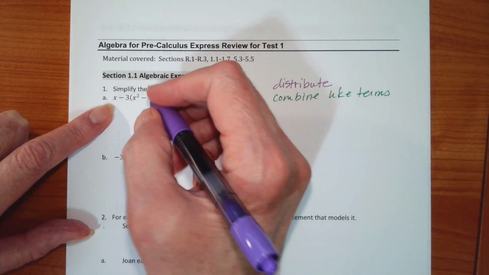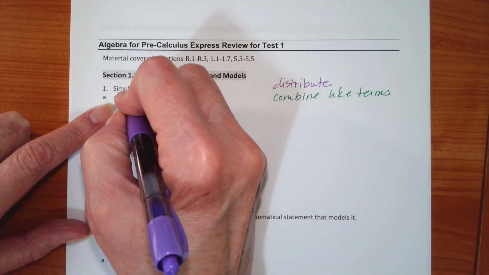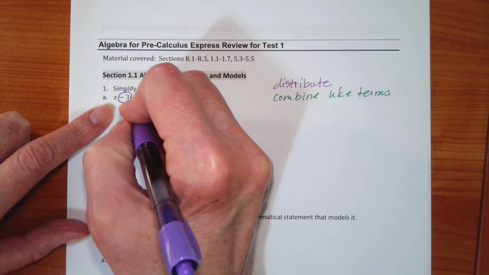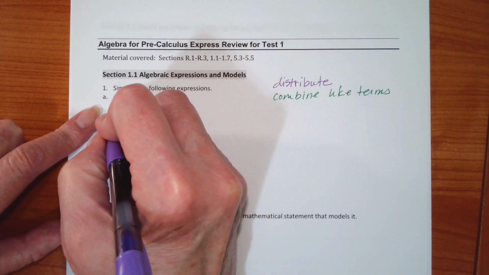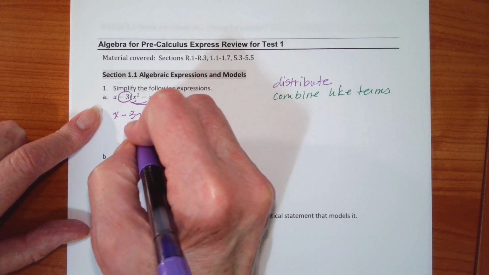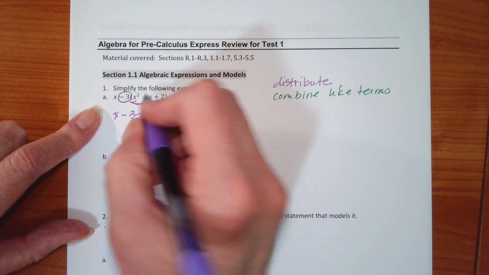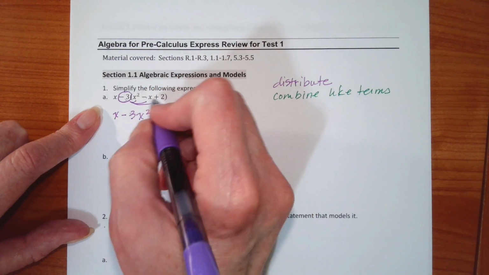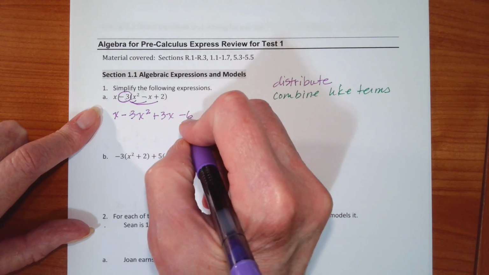Okay, so if I'm distributing here, I know I've got to take this -3 and multiply everything in here by that -3. So that gives me x minus 3x to the second. -3 times -x is a positive 3x. -3 times 2 is a -6.